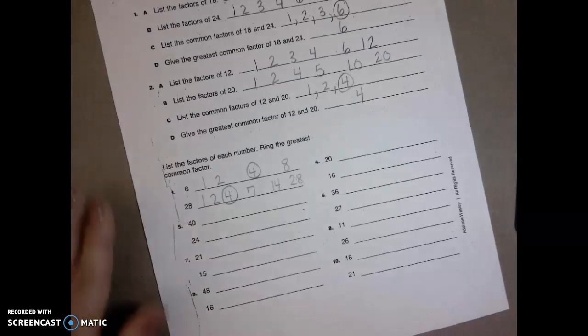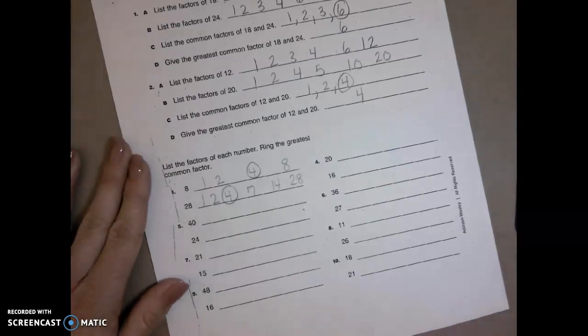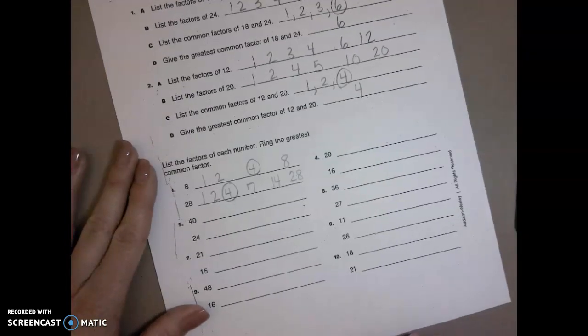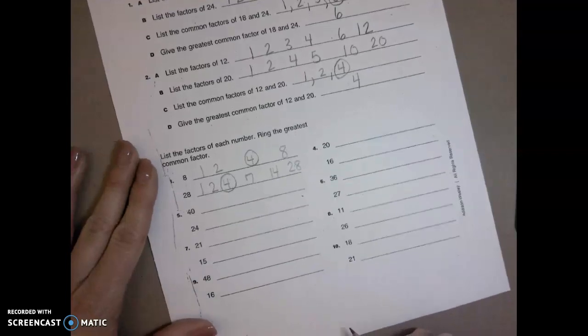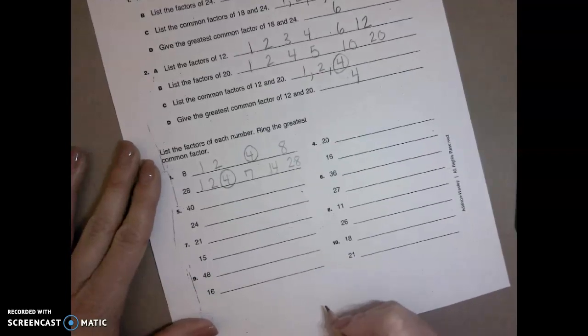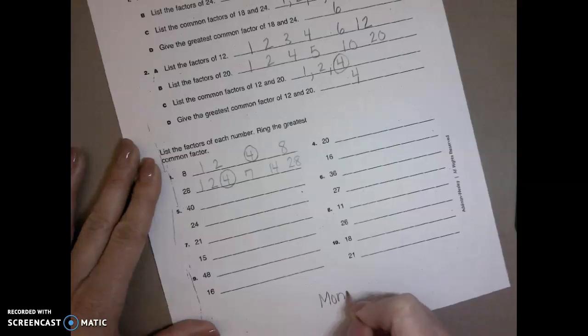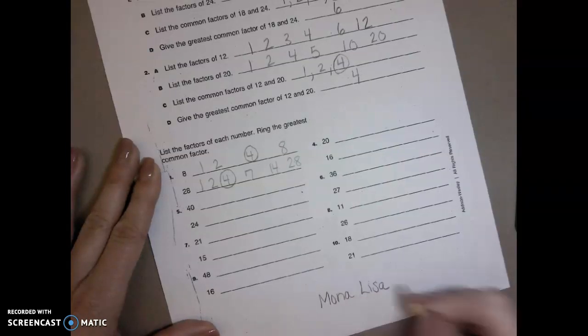But before you start, just to make sure you watch this whole video, I want you to write the secret word at the bottom of your page. The secret word for tonight's homework is going to be Mona Lisa. That's my dog.